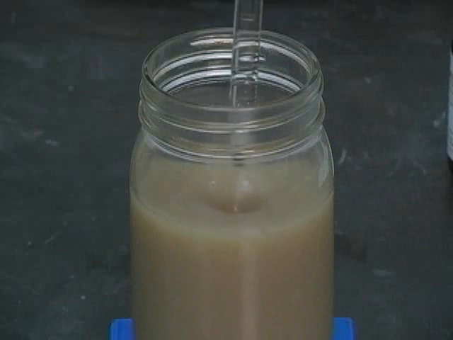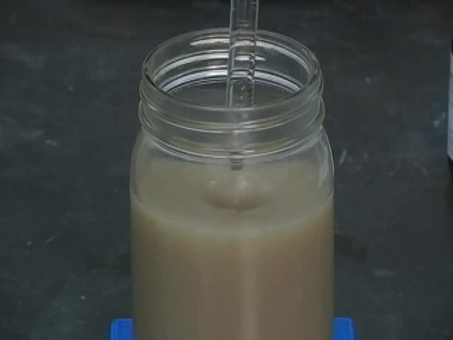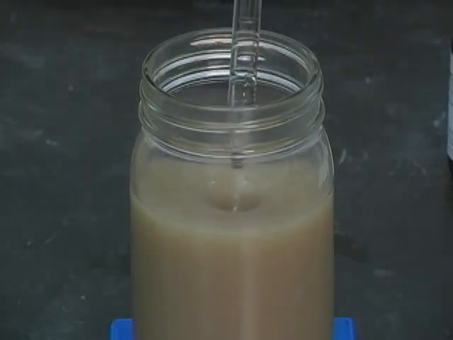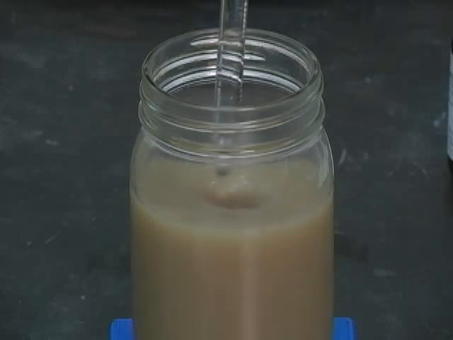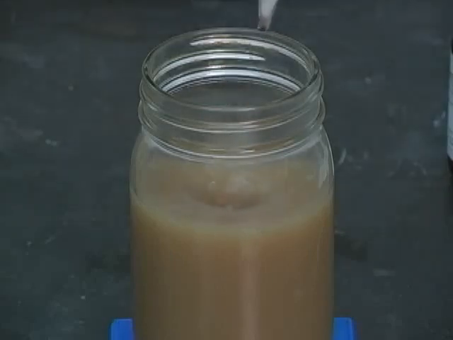Stirring very well. Oh, I can see now that there's a turning point. There's going to be a phase separation, water down, oils and alcohols up. This is the final point.